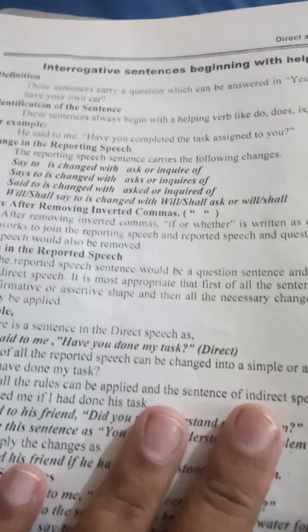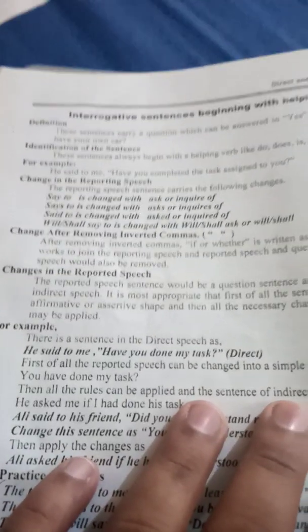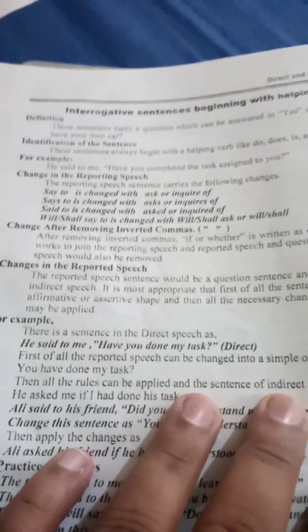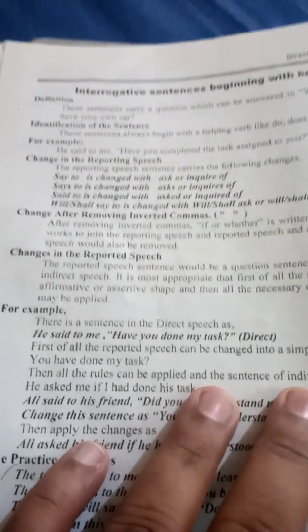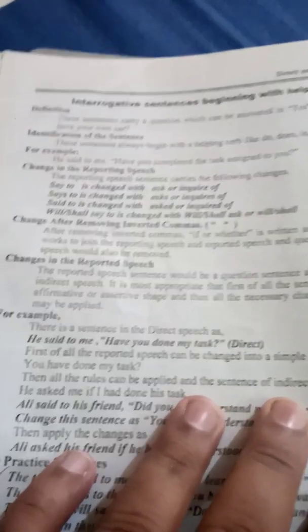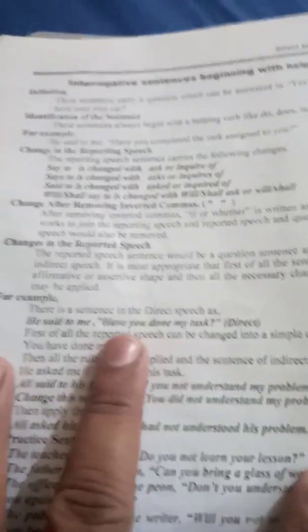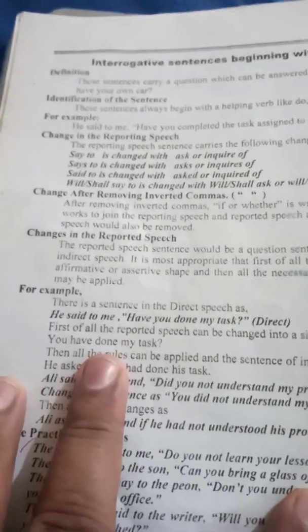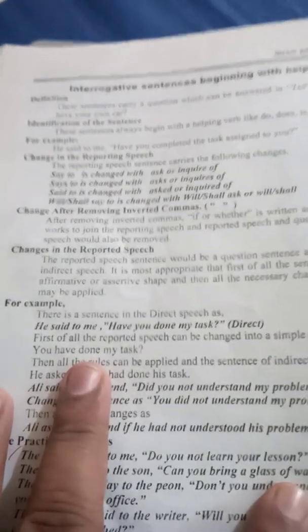Next is interrogative sentences. Students, interrogative sentences have 2 kinds: starting with helping verbs and starting with the WH family. When starting with the WH family, there will be no change from direct to indirect. Inverted commas will be removed and we will just start with the WH family words.